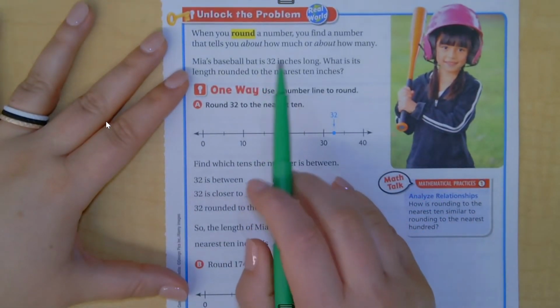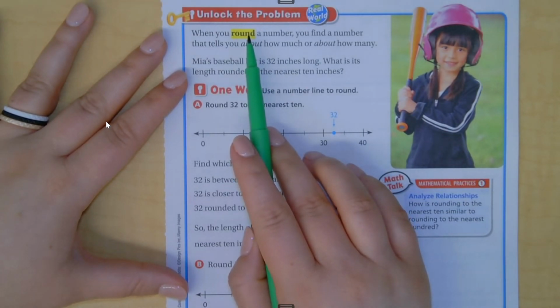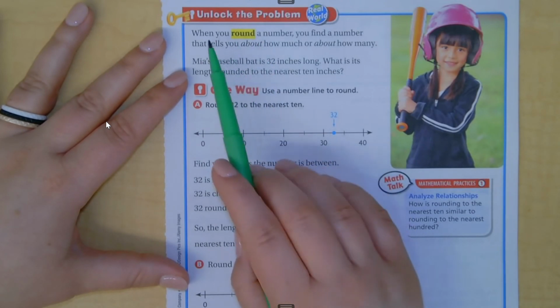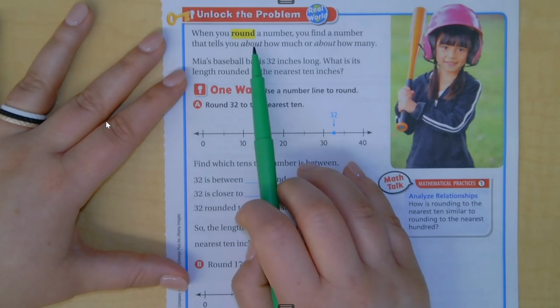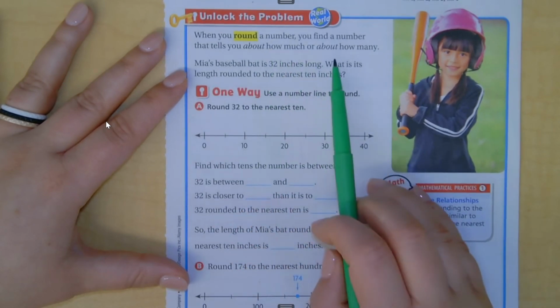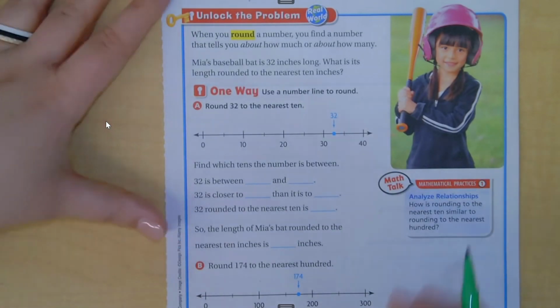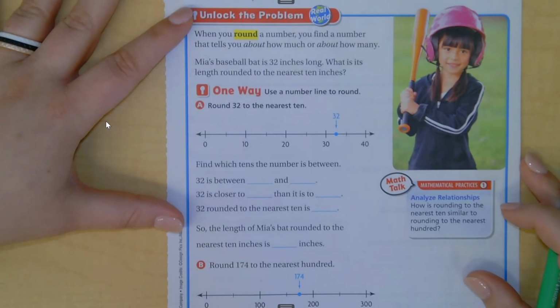When you round a number, round is highlighted, so that tells us this is an important term and it is one of our vocabulary words. When you round a number, you find a number that tells you about how much or about how many. Mia's baseball bat is 32 inches long. What is its length rounded to the nearest 10 inches?